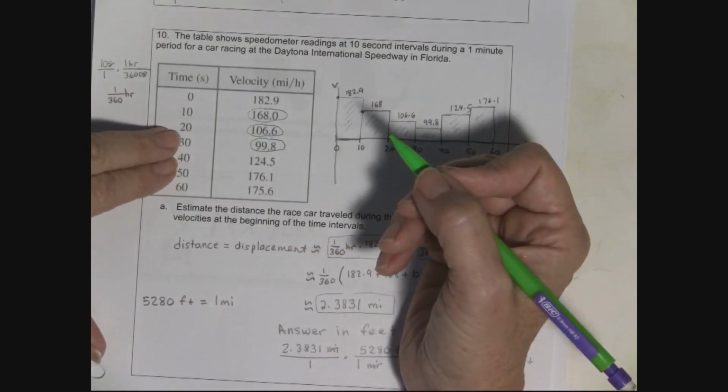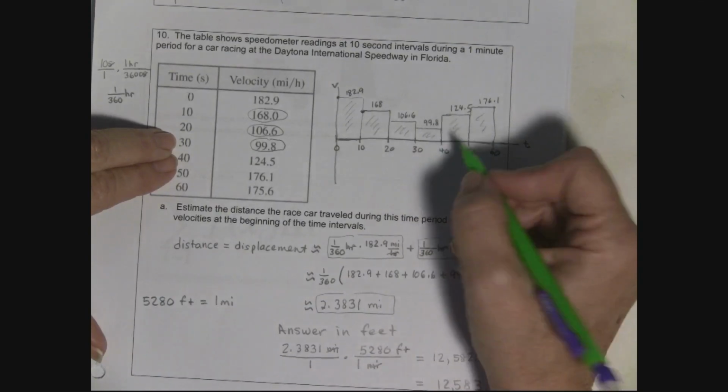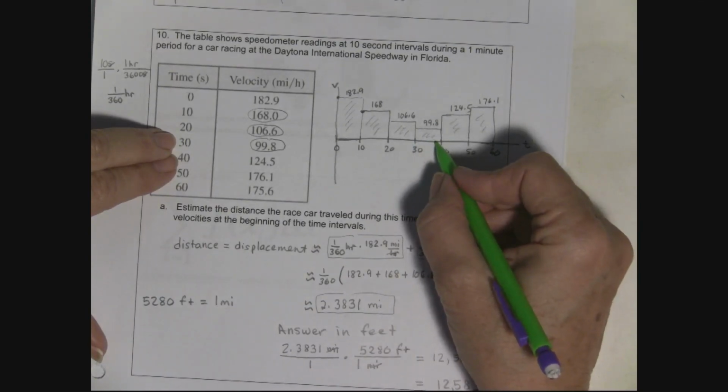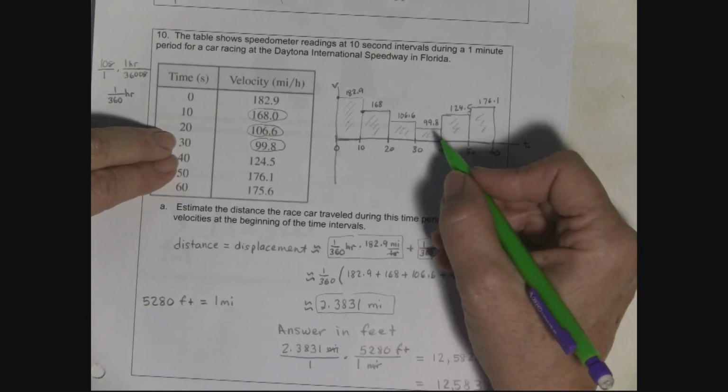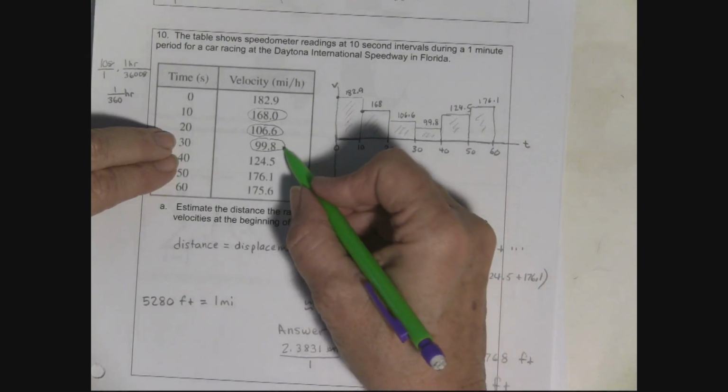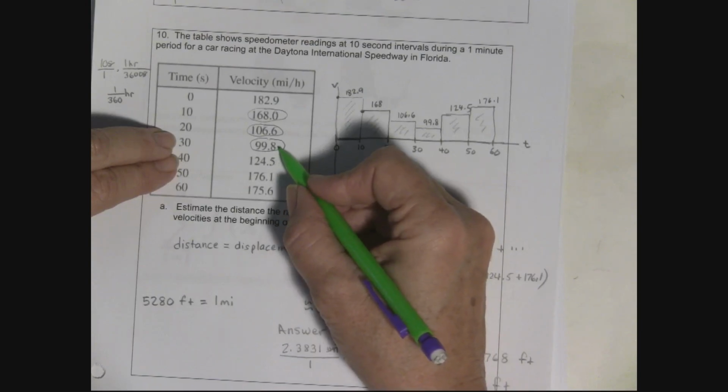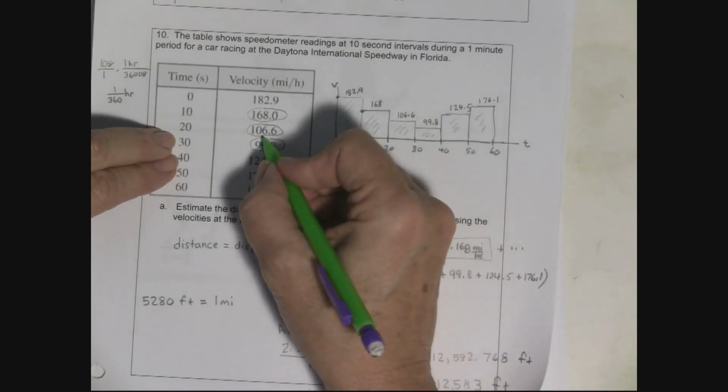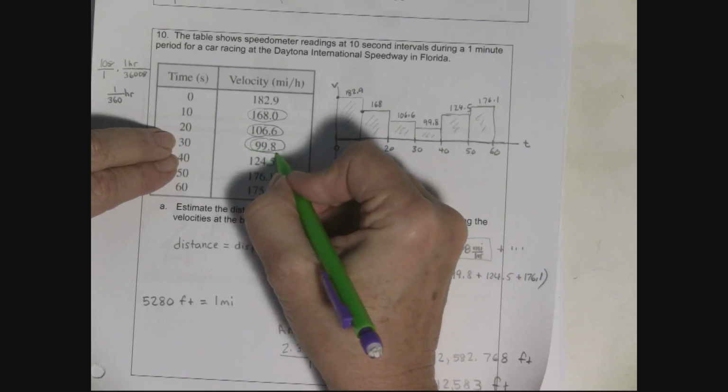Between 30 and 40, I want to use the smallest again. You notice the smallest is 99.8, so I'm going to be using that one twice.